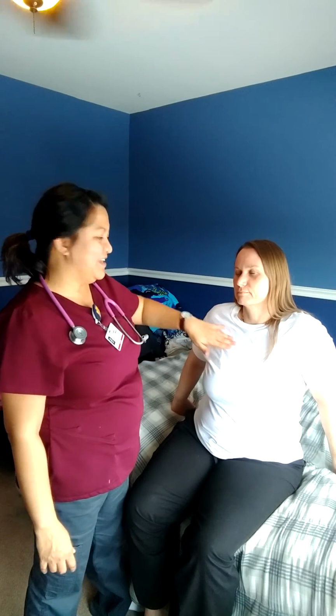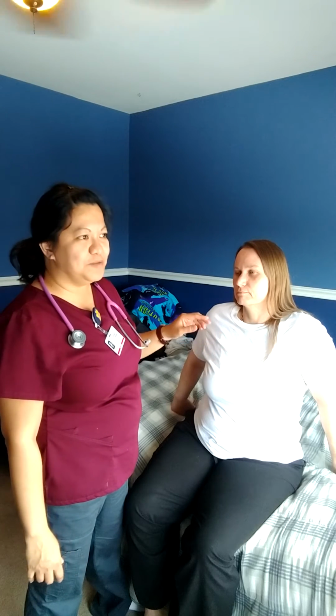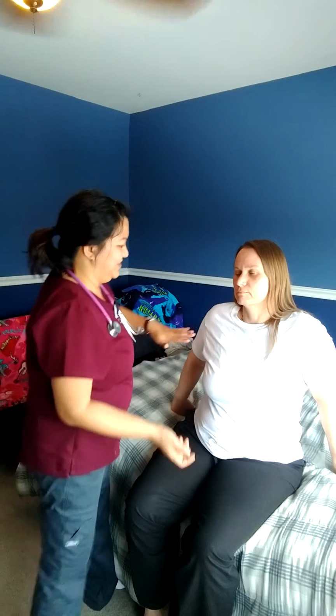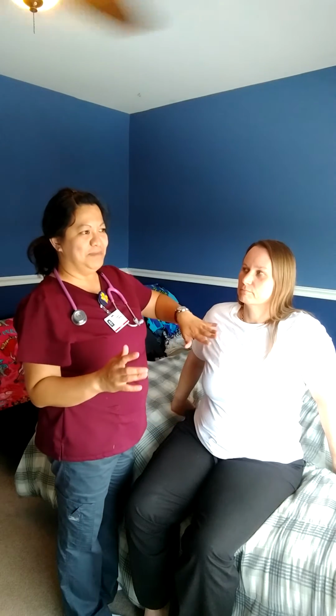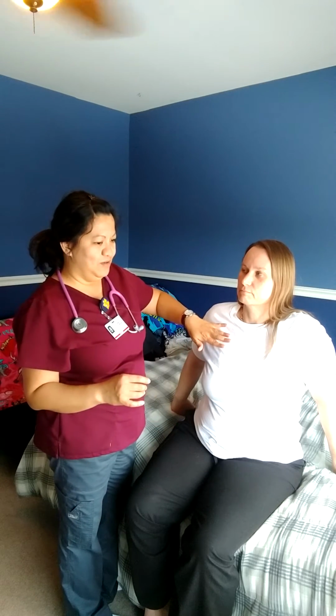So next I will percuss the front area of her body. I will start on the second. I will percuss on the second intercostal space and on the fifth intercostal space. And I'll check for the dullness and resonance.